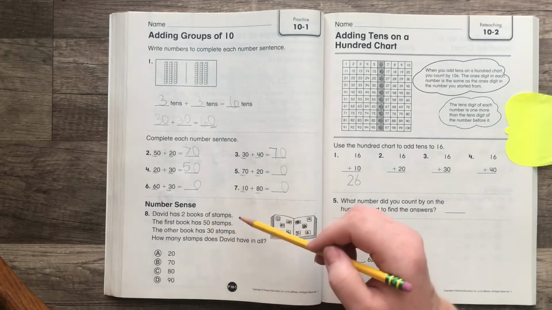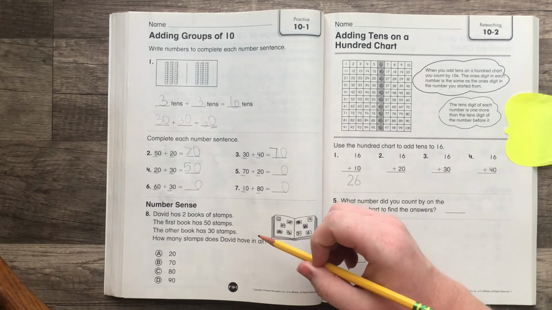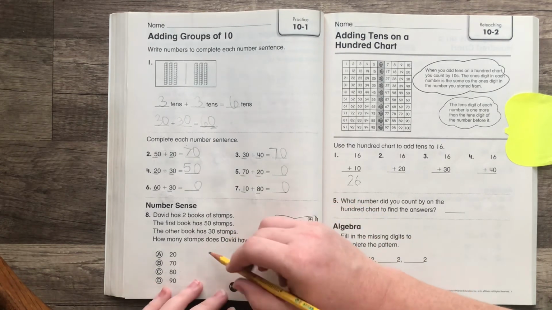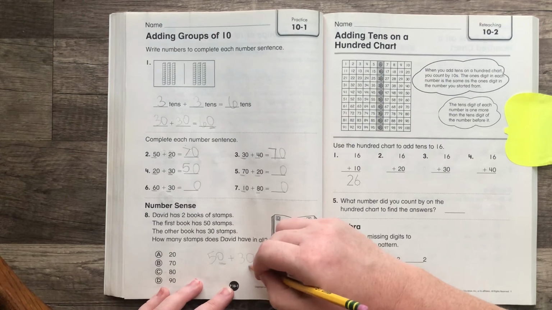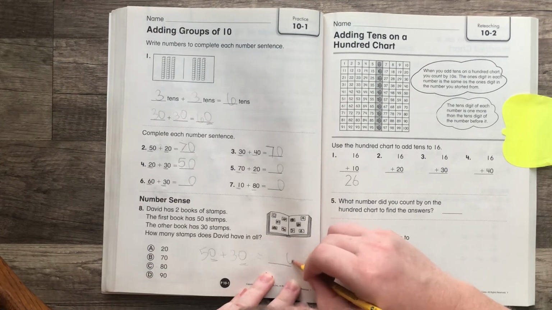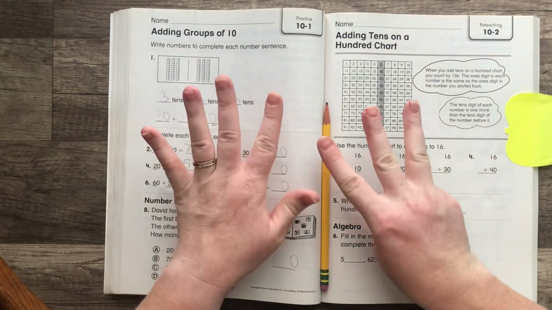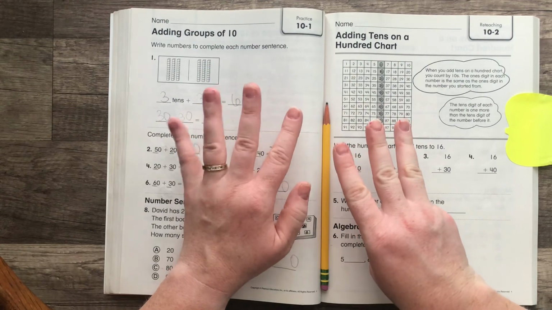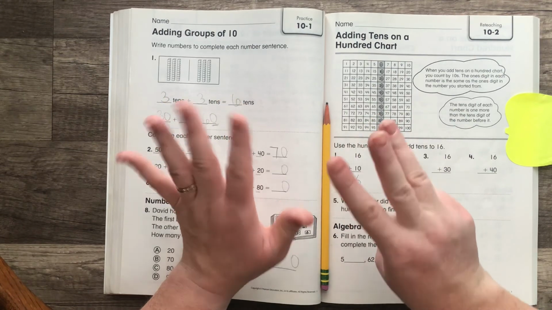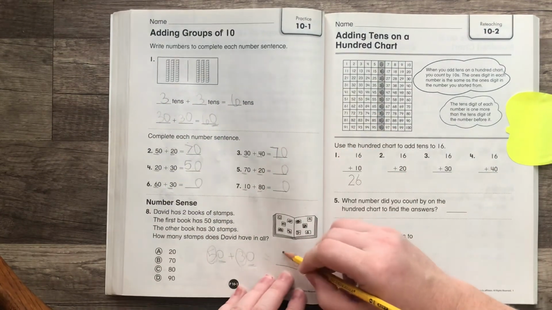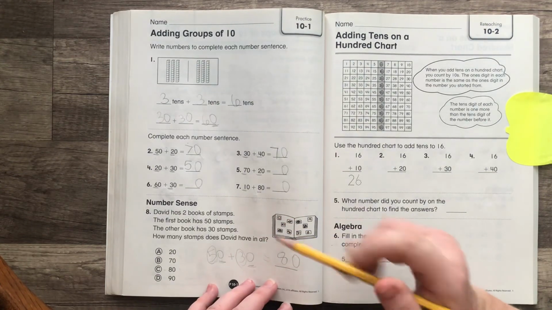David has 2 books of stamps. The first book has 50 stamps. The other book has 30 stamps. How many stamps does David have in all? So 50 plus 30. Remember that 0 at the end? We'll go there at the end. And then all we're going to worry about is our 5 and our 3. So 5 plus 3. How many does that give us all together? Let's count. 1, 2, 3, 4, 5, 6, 7, 8. Gives me an 8, which means that altogether, David has 80 stamps.